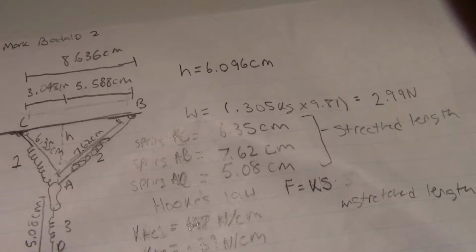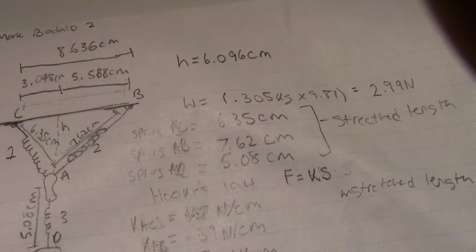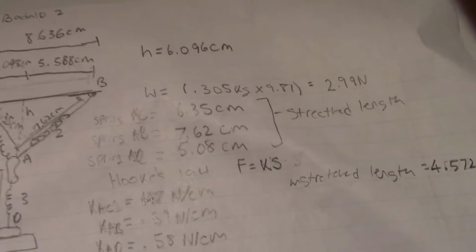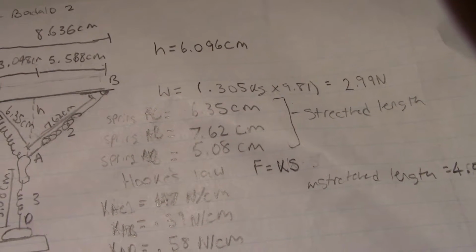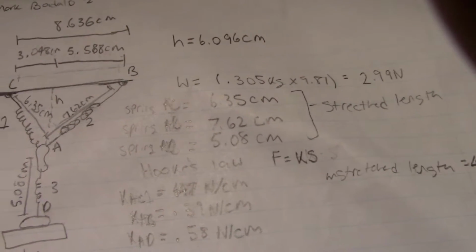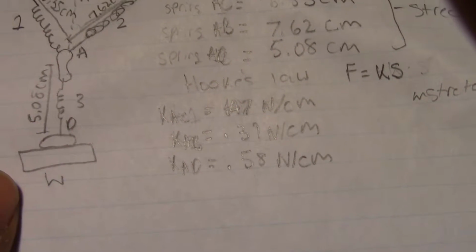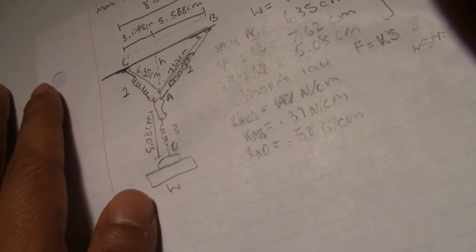And then after that, I took that into Hooke's law, and then the newtons times the stretched length, and divided that and got, my bad, sorry, these numbers, which are my Hooke's thing. Kind of had a brain fart right there. So just mounting that back up there.